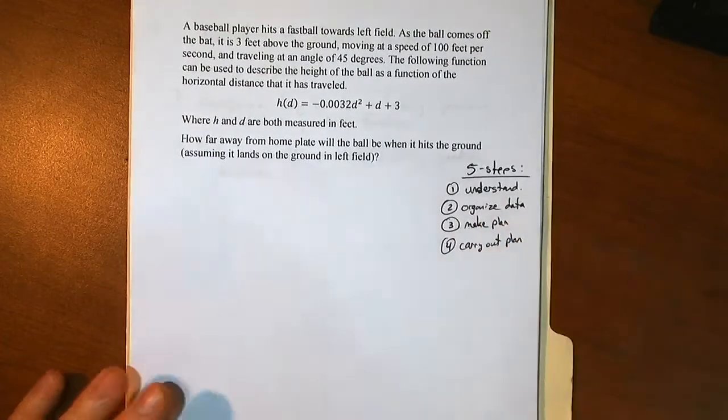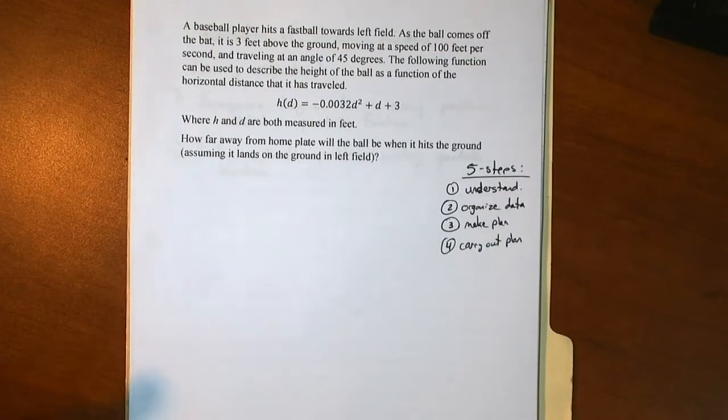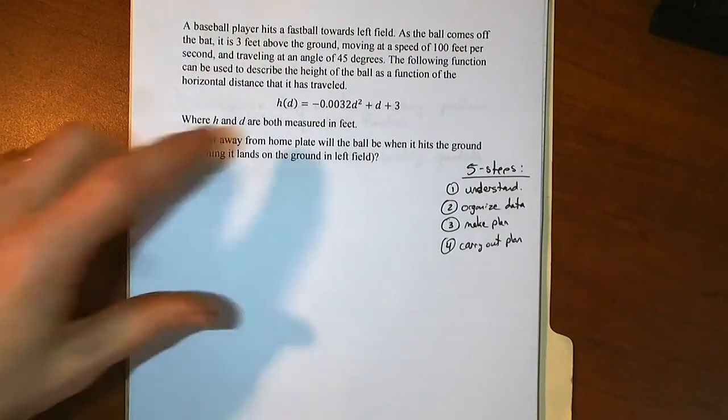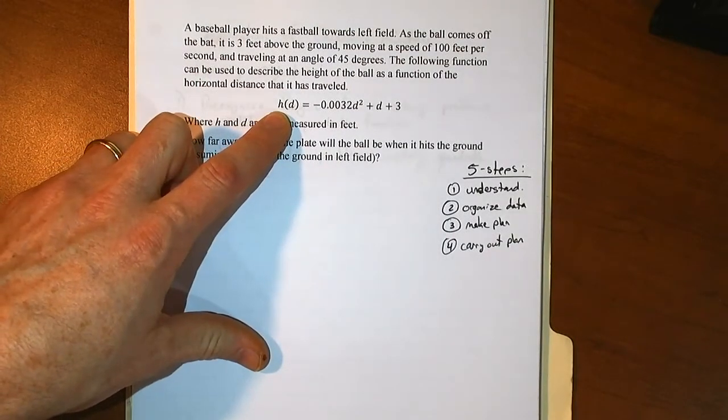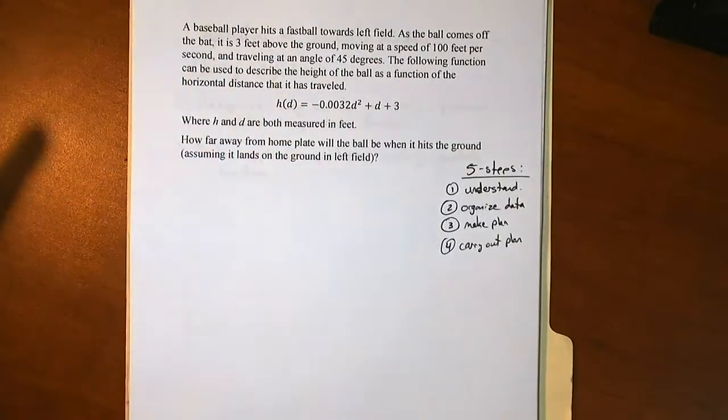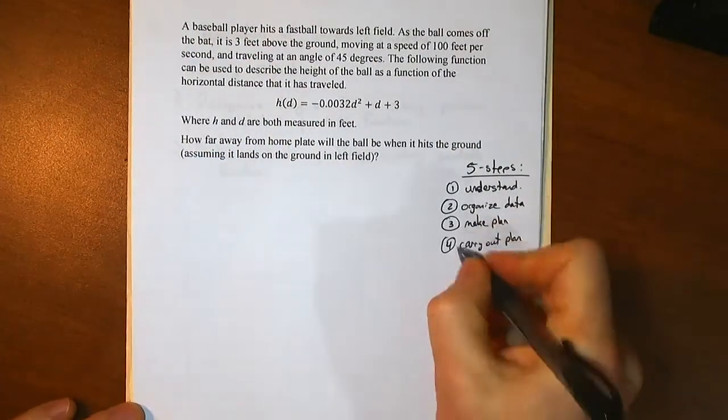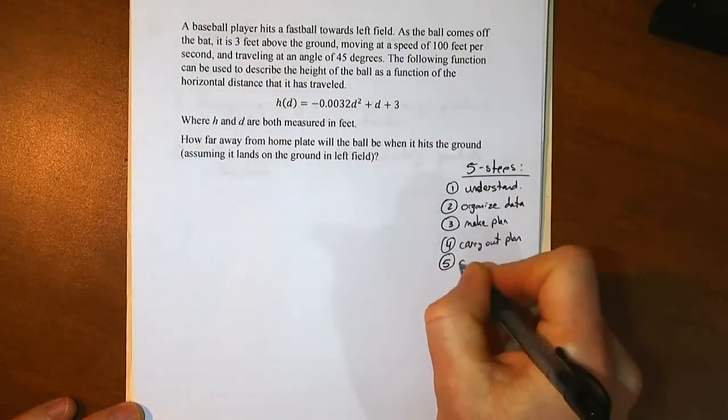Because this is algebra class, our plan 9 times out of 10 involves making an equation and solving it, okay? Especially if the problem gives you an equation to begin with. Odds are you're going to use that equation somehow or another, all right? And then the final thing is you want to check your answer.